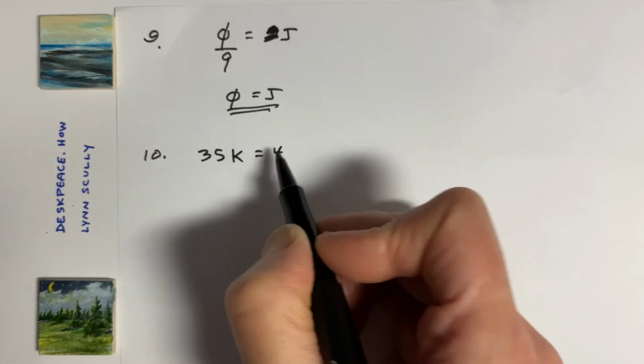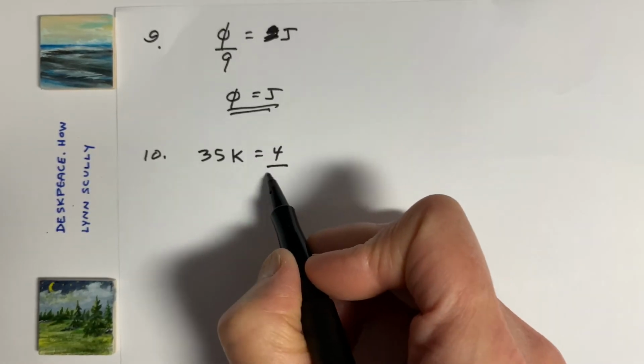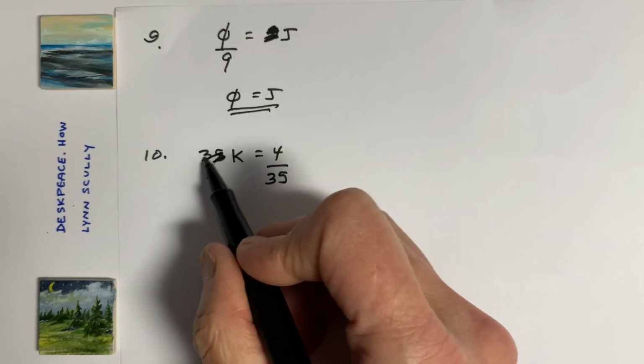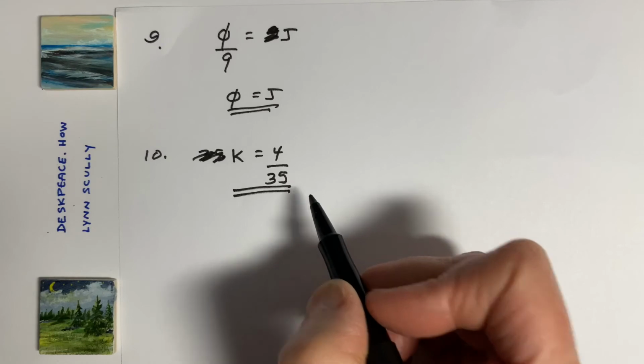Number 10. 35k equals 4. I want to get the k alone. The 35 is attached by multiply. Move it by divide to the other side of the equal sign. K equals 4 over 35.